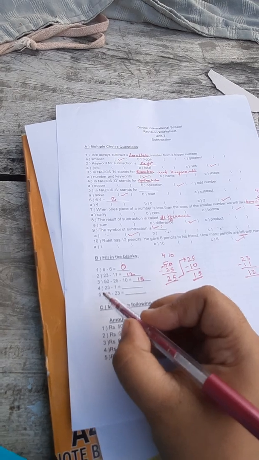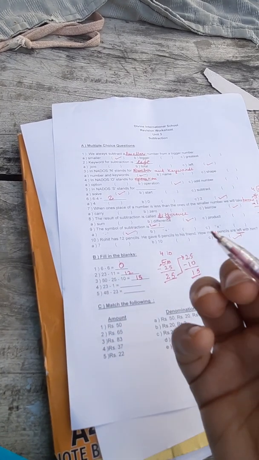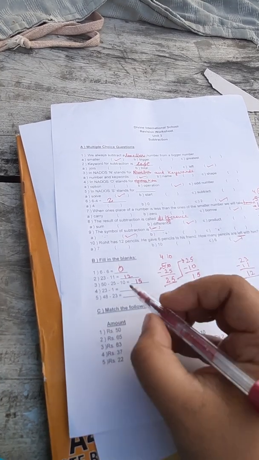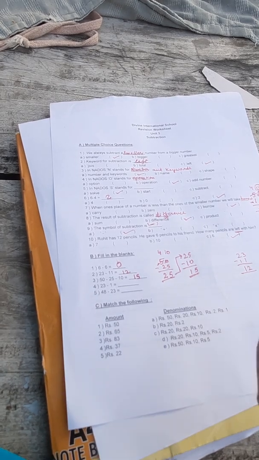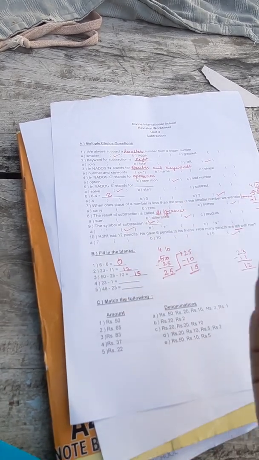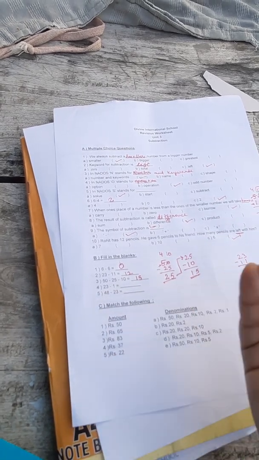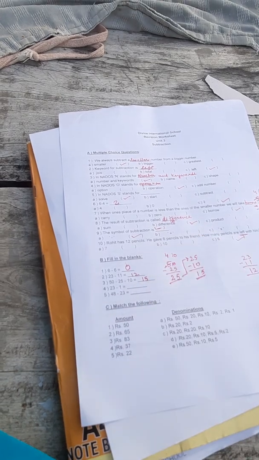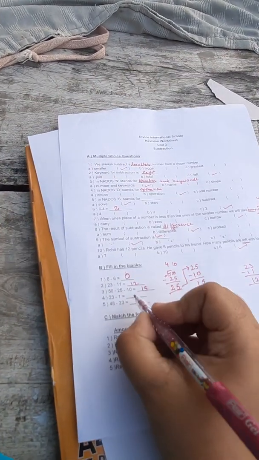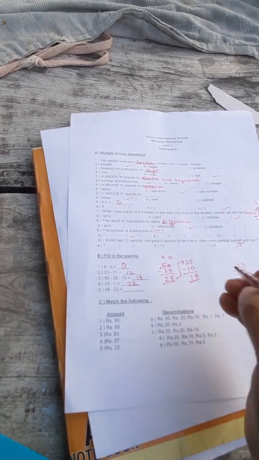Then next question, 23 minus 1. So what is 23 minus 1? When we subtract 1 from any number, we just write the number coming before it. We will go one step backward. So from 23, one jump back, 22. So we will write 22, or you can make the sum and solve as well.